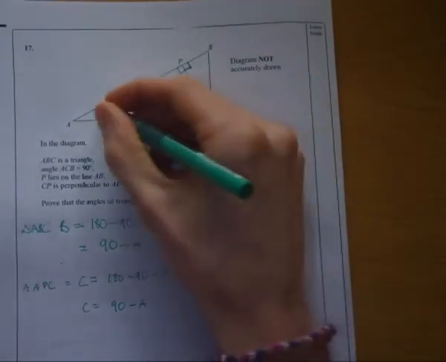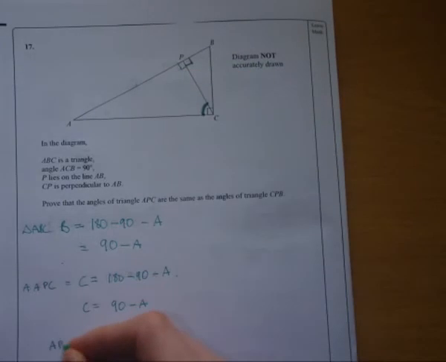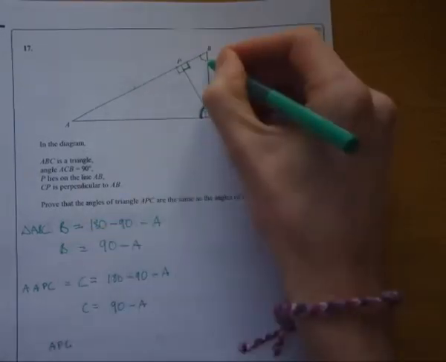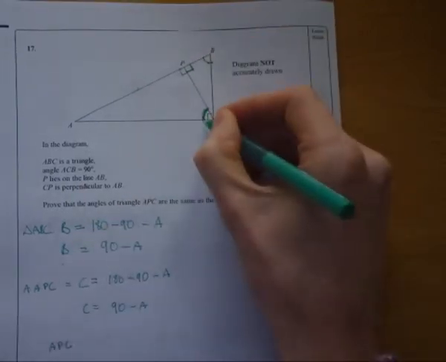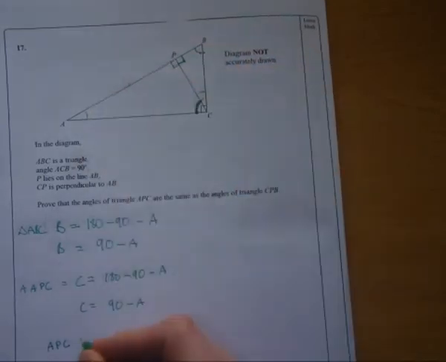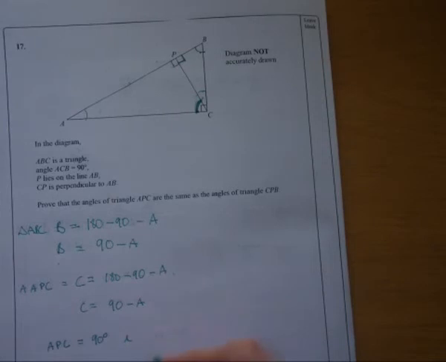So I've now shown that this angle is the same as this angle here. So in angle APC, sorry, is the same as that angle there, B. That's what B equals. So this angle and that angle are the same. Given they're both right angles, the remaining angle, which is this one here, and that one must also be the same. So APC equals 90 degrees, and CPB, put the angle sign in, equals 90 degrees.